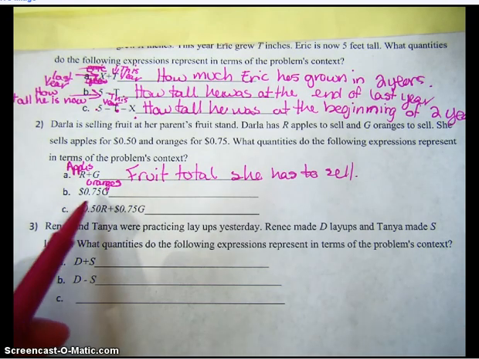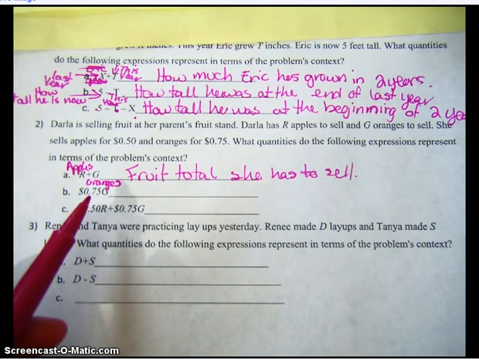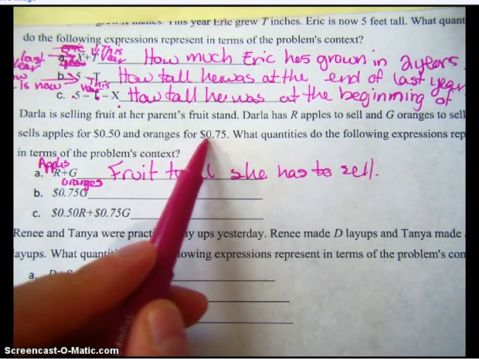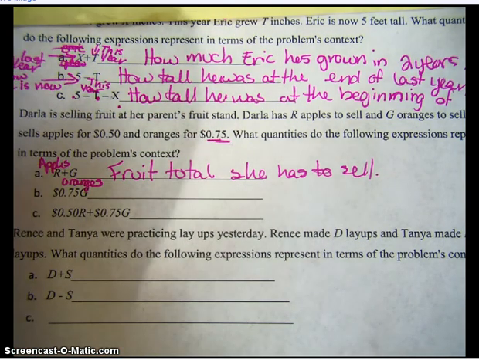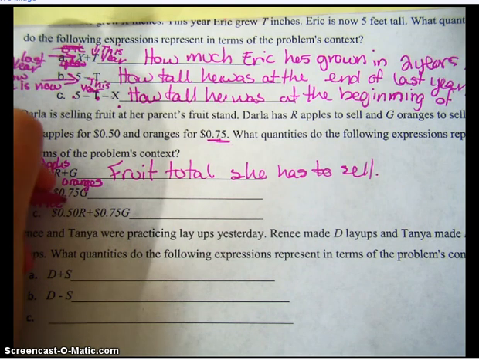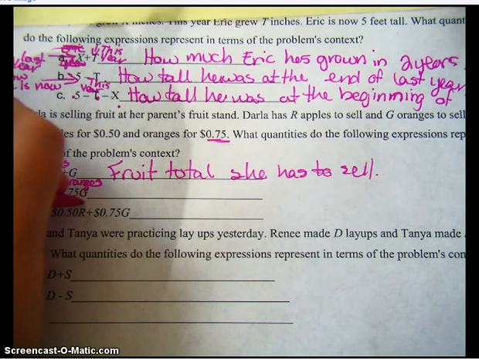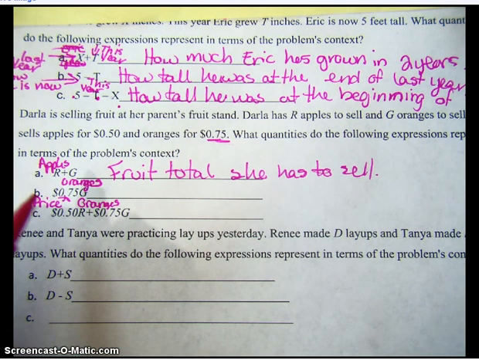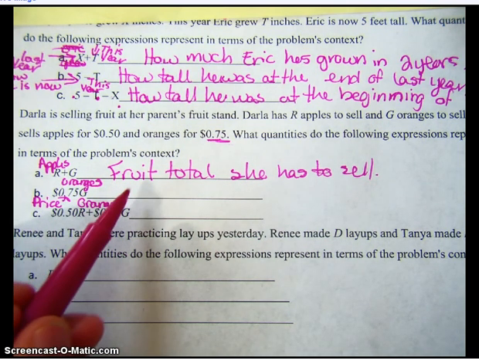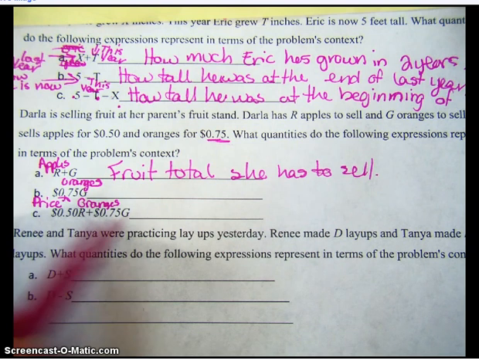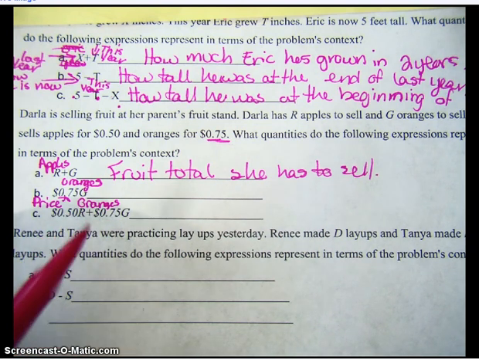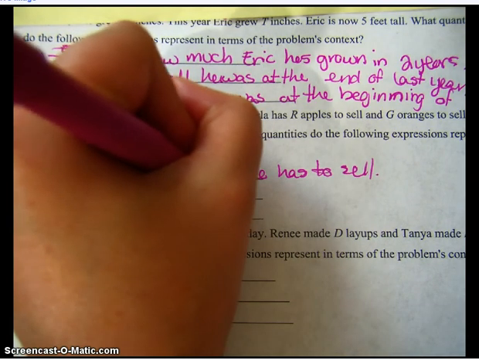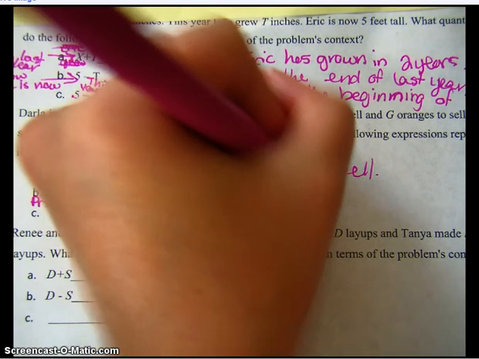Okay. Let's look at B, which is 0.75 G. Well, 0.75, that's the price for oranges here, right? That's the price. I'm going to write price here. Now, G is oranges that she has to sell, right? So we're taking the number of oranges and multiplying by the price, which means that's giving us how much money she makes on oranges.